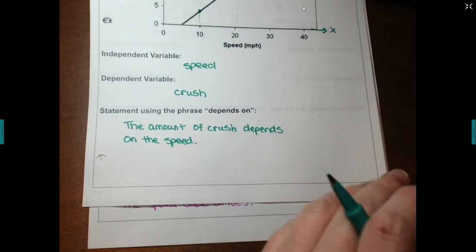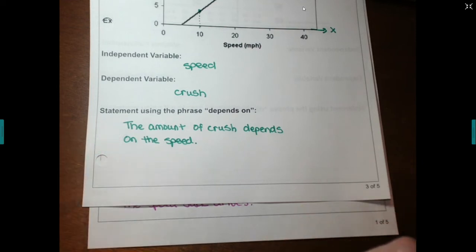Easy. Okay, again, capital and period. I just can't let it go, y'all. Okay, I know, we know.